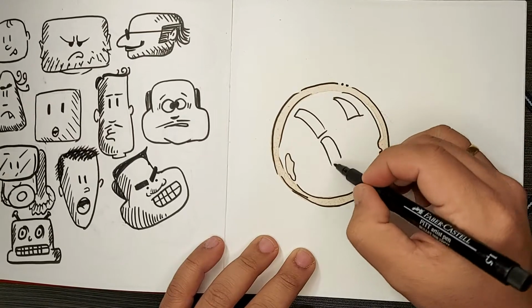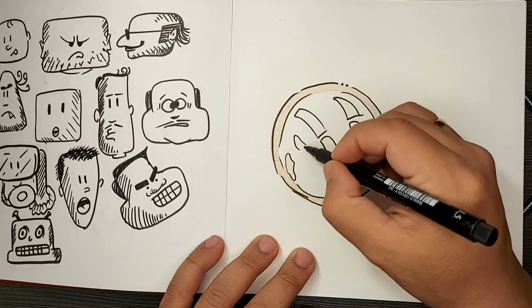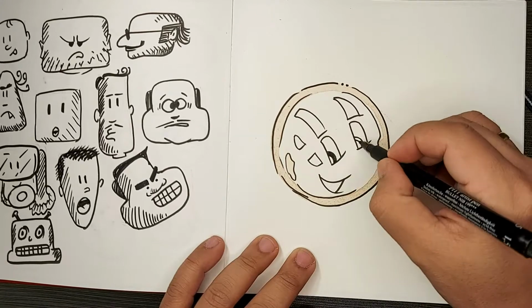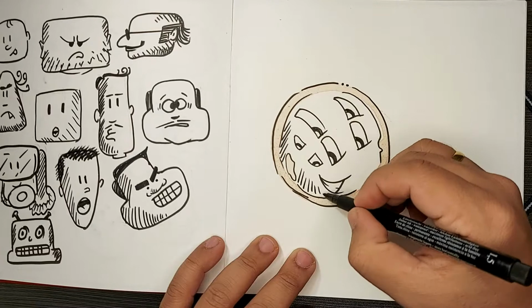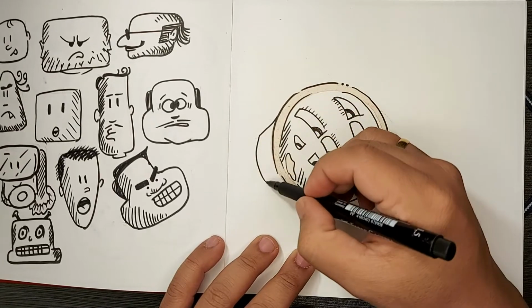So I start adding eyes, which are in form of reflections. Now I add a smile and some eyes with some shading, and next a flame-throwing nozzle.